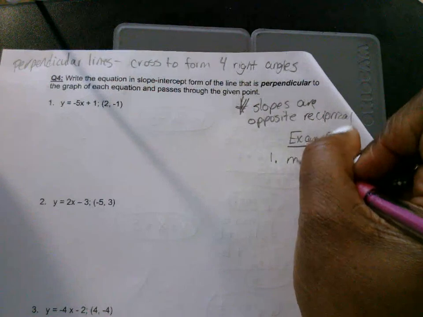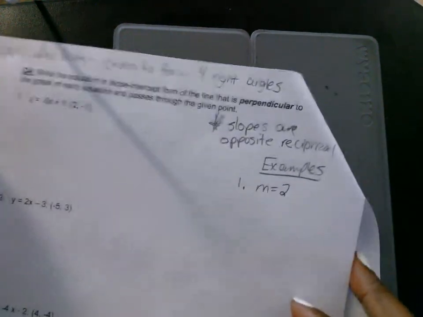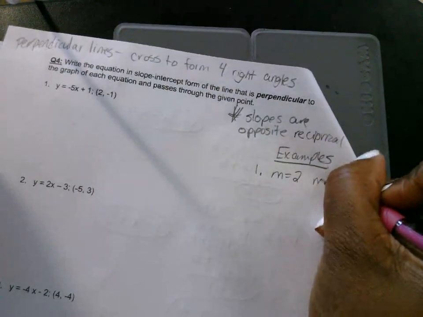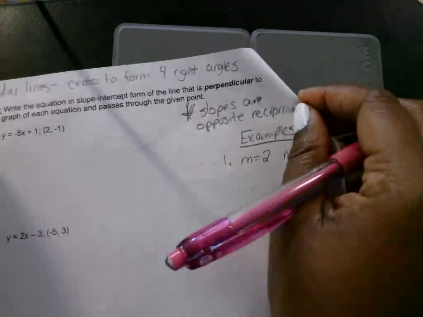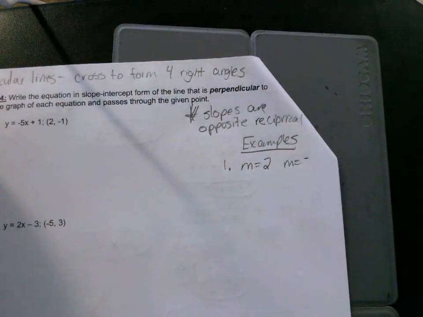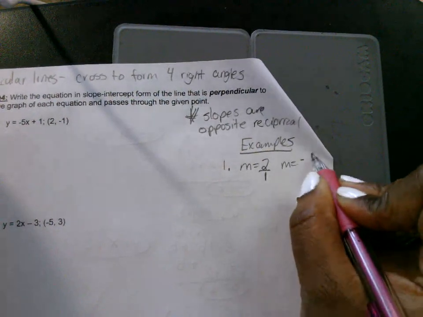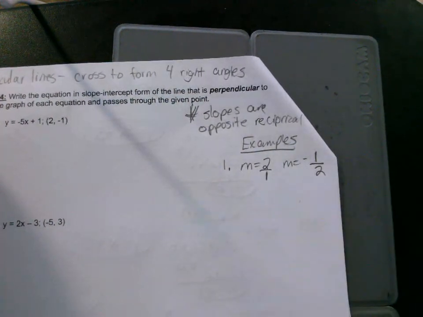All right, so if the slope of my first line is 2, my opposite reciprocal slope for the other line is going to be a negative because it's opposite. Reciprocal means instead of it being 2 over 1, it's going to be what? 1 over 2. Negative, the opposite part.